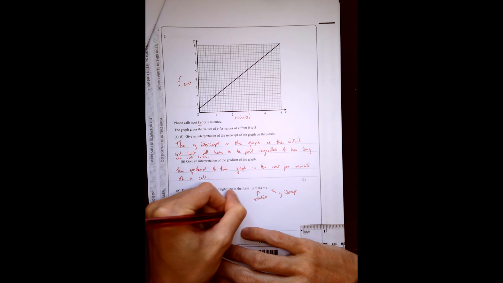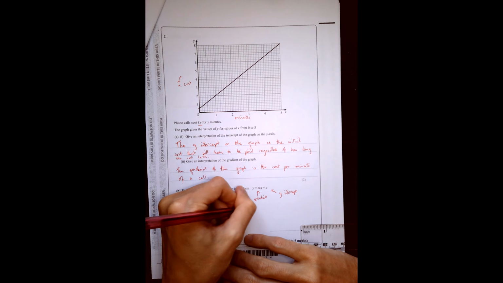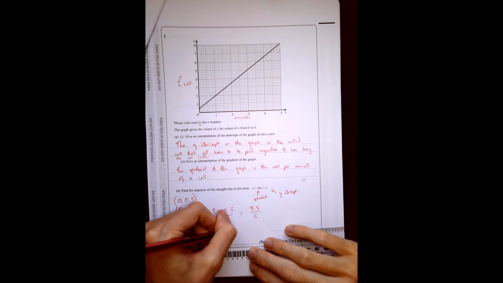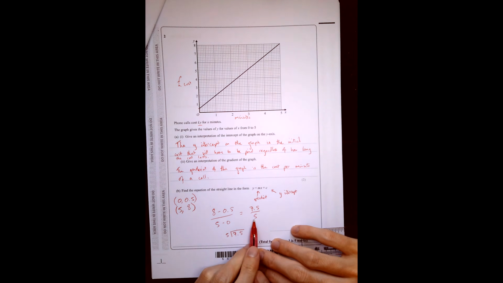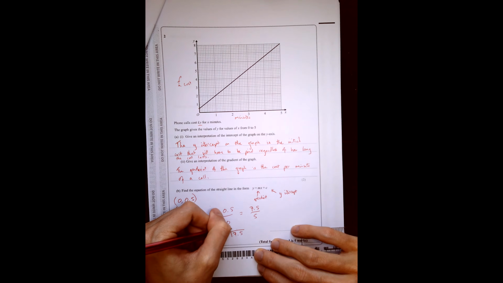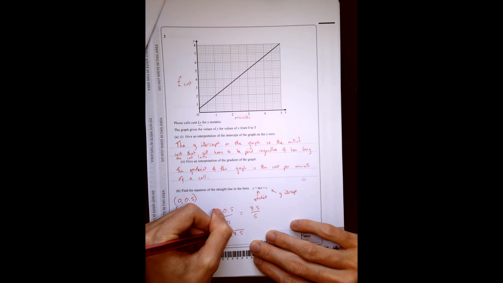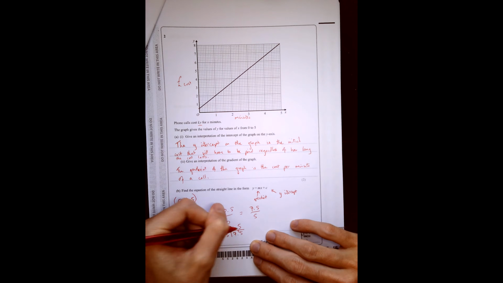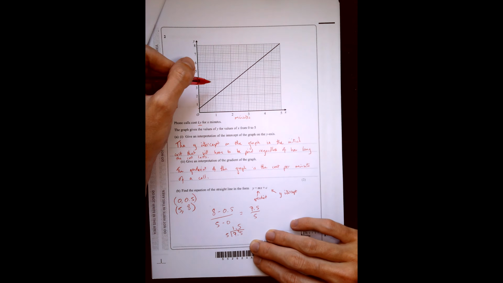So 8 subtract 0.5 divided by 5 subtract 0. Okay, so that is going to be 7.5 divided by 5. Now again it's non-calculator, so you're going to have to remember how to divide decimals. Fortunately we're not dividing by a decimal, so we can just do our bus stop method. How many 5s go into 7 is going to be 1, remainder 2, keep your decimal point in there. How many 5s go into 25? 5, so 1.5.